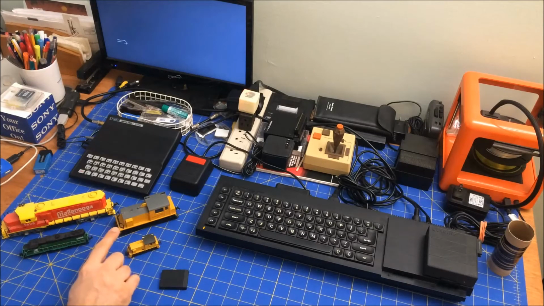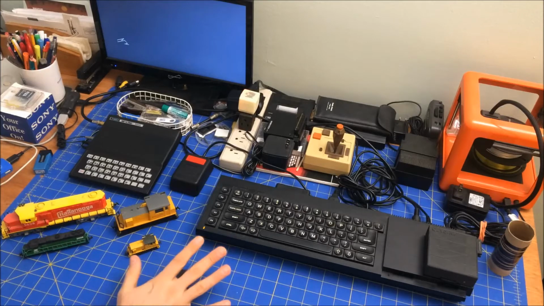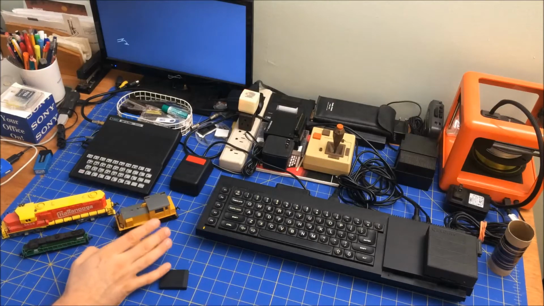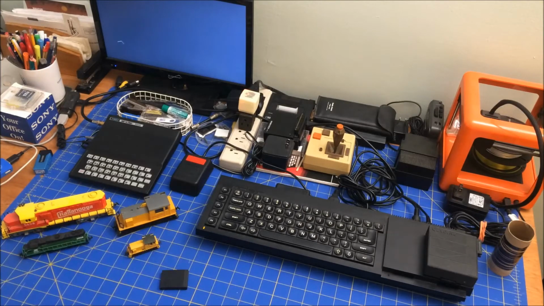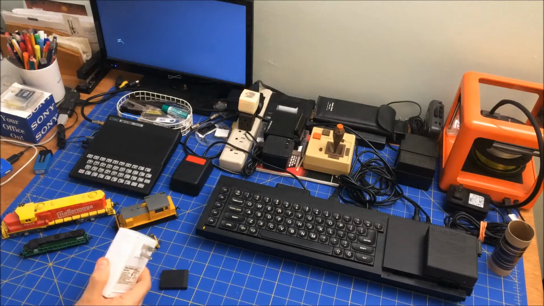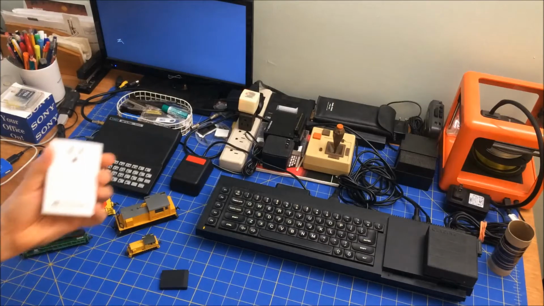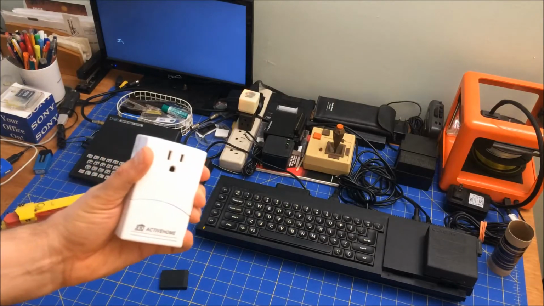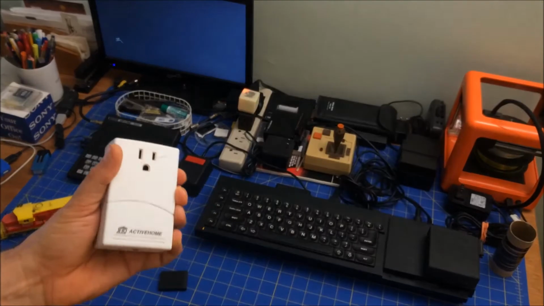By the way, before I leave the train set, one other thing I am interested in doing in the future is combining my hobby of retro computing with my train hobby, and I have this thing that I bought off of eBay. It's an X10 control module.